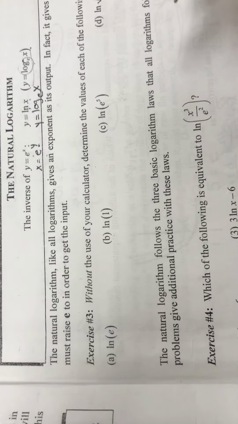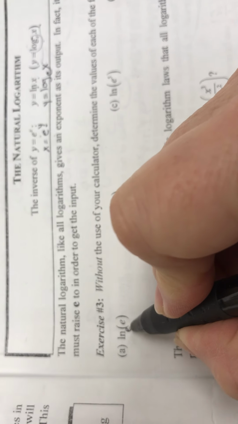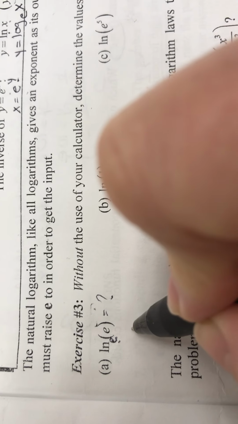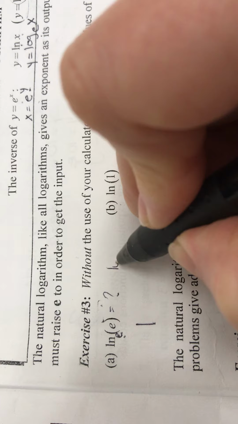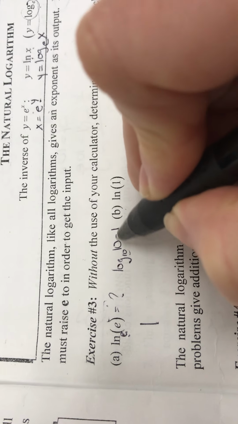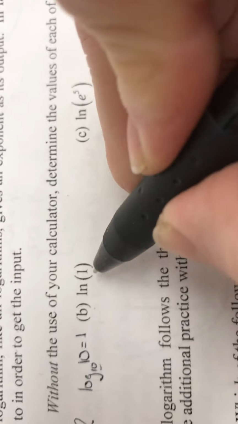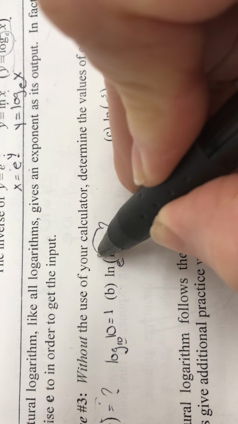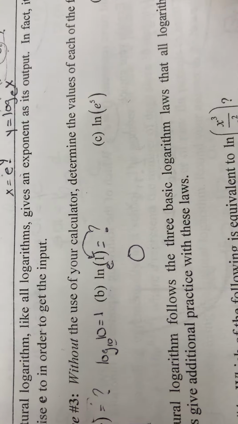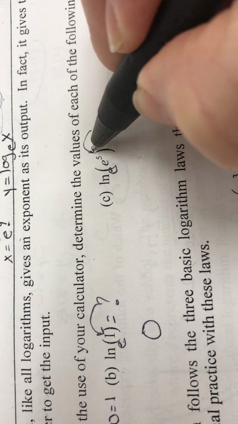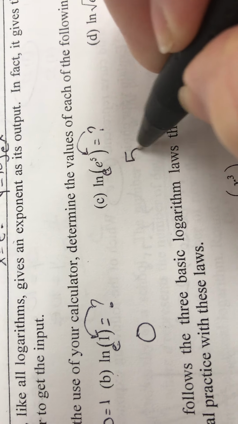So without your calculator, determine the following things. Well, if we know the base is really e, e to the what would equal e? 1. This is just like when you were doing log base 10 of 10 equals 1, because 10 to the 1 equals 10. So same here, if it was e raised to what would equal 1? 0. E raised to what would equal e to the 5th? 5.